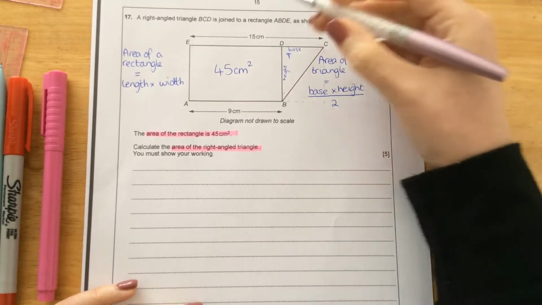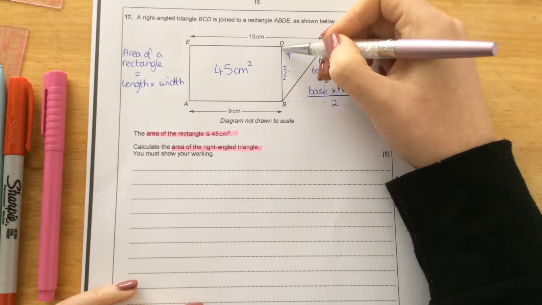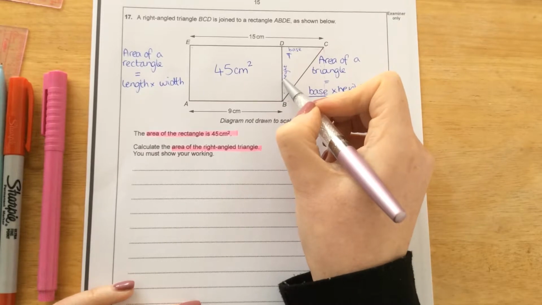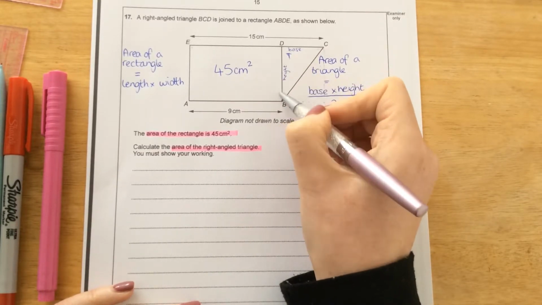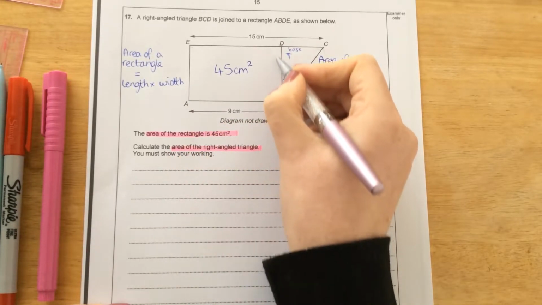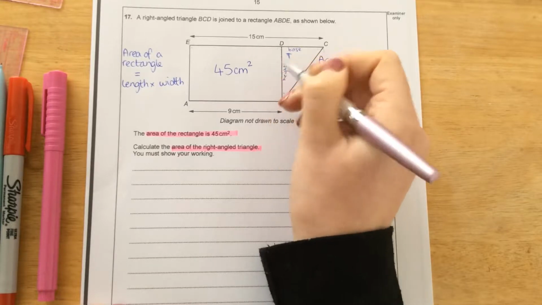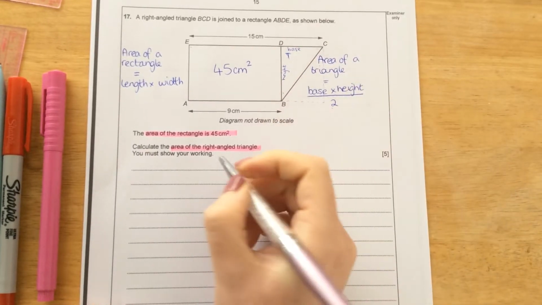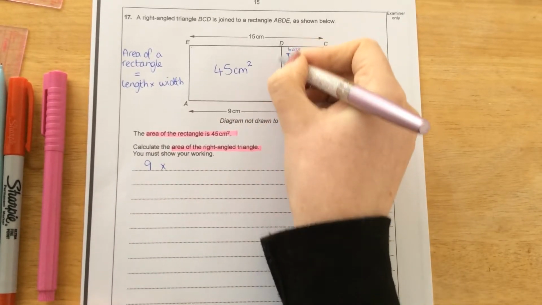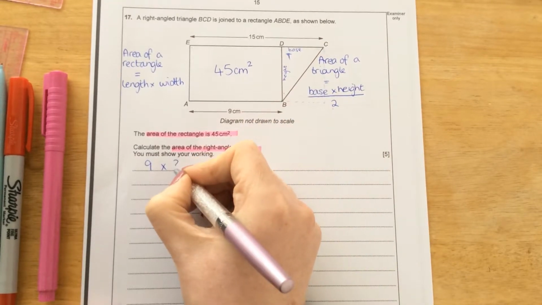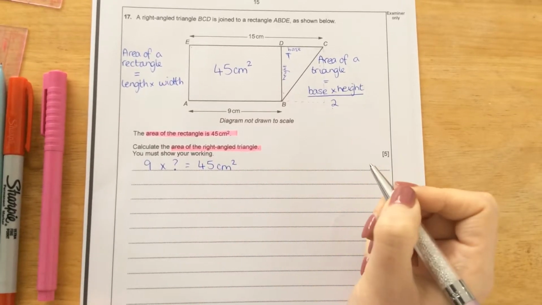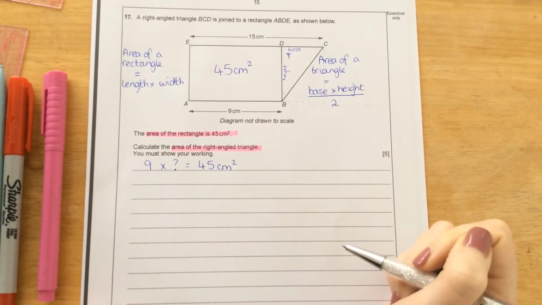Okay, so I don't actually have the height here. I don't have this measurement, and I don't have that measurement yet. So how are we going to find this measurement here, the height of the triangle? Well, it tells me that the length times the width of this rectangle would be 45 centimetres squared. So the length of the rectangle, 9, times the width, we don't know what that is yet, so times something equals 45 centimetres squared. So 9 times what is 45?